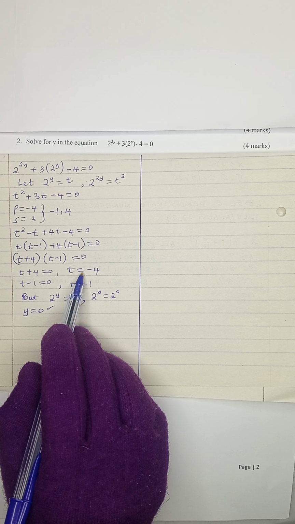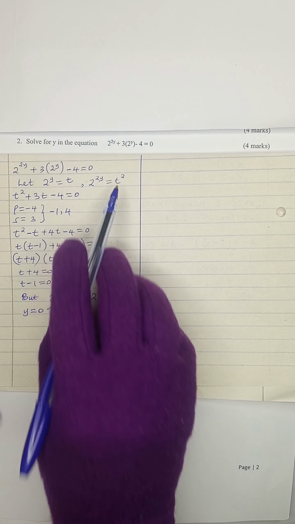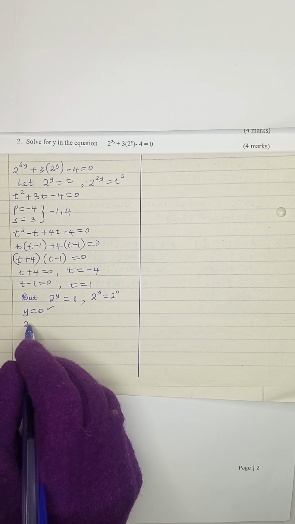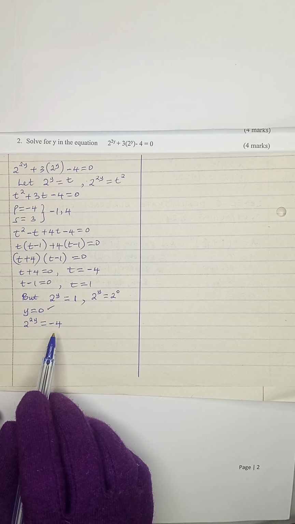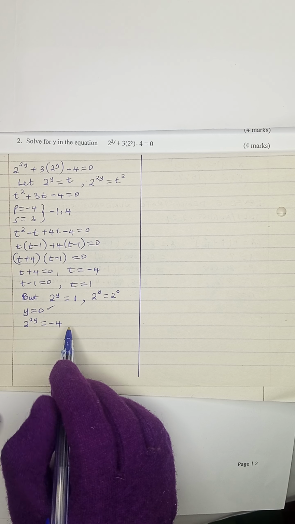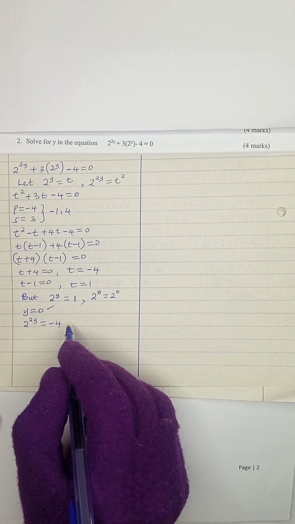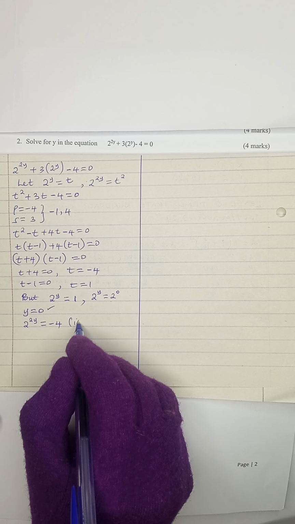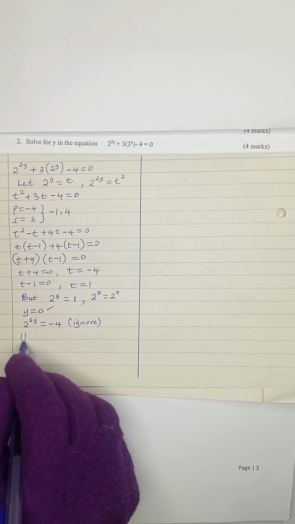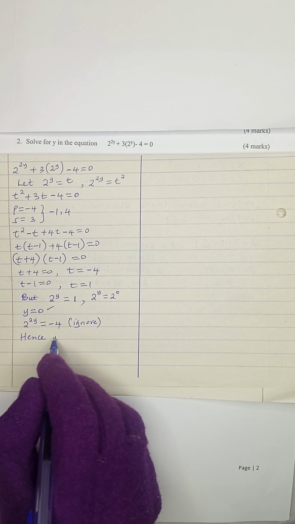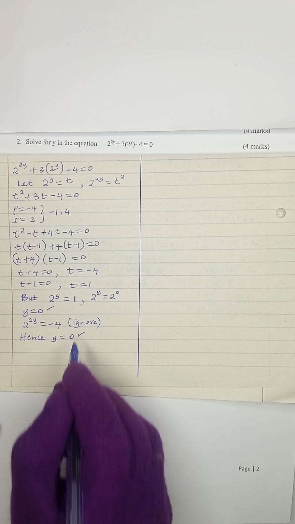But now for the second one, t is negative 4. So you'll also say that 2^y is equals to negative 4. Looking at this one, it does not give us a realistic answer. Even if you work it out in the calculator with the negative, it will give you an error. So you ignore this one and say hence the value of y is equals to 0.